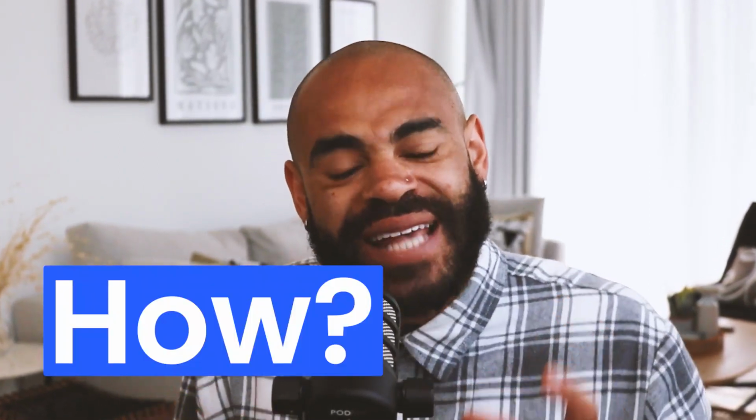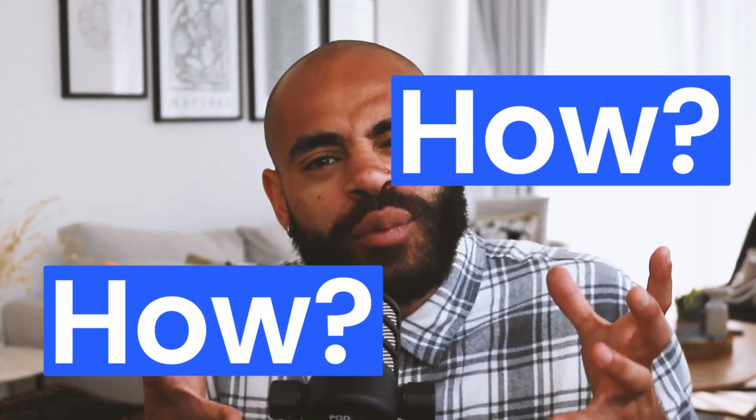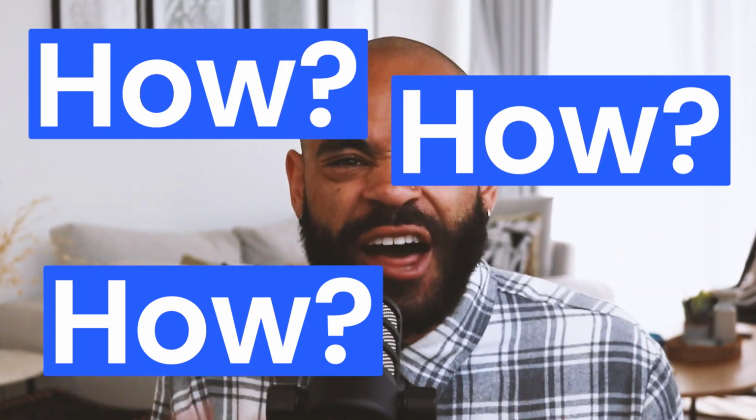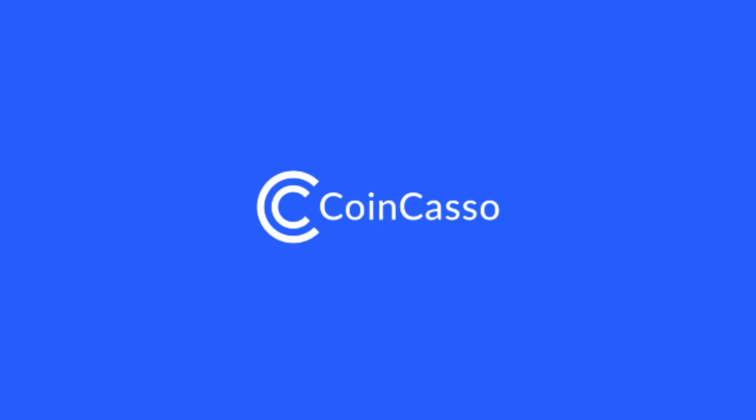Now what we're going to do is get a little bit more practical in the next clip and start looking at how exactly we draw these zones. How do we know these zones are valid and how do we know they're really going to work? So let's just take a look at my chart now.